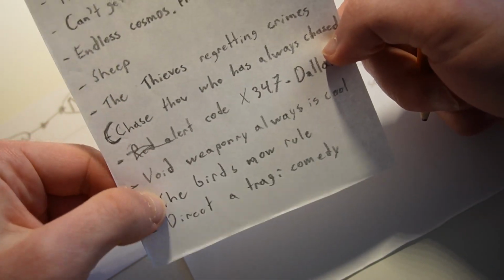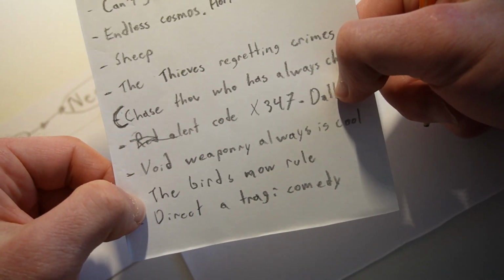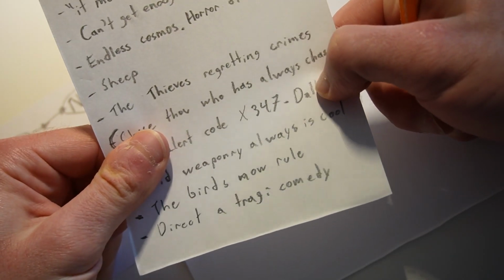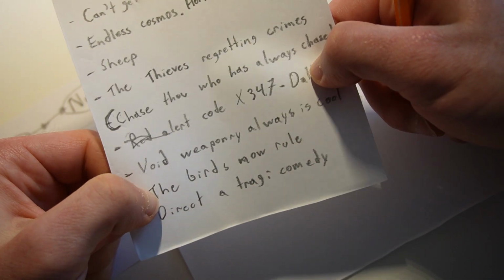You know, this is the good stuff, when you just read something and you laugh. The birds now rule. Ooh, that's interesting. I don't know what to do with that. The birds now rule.